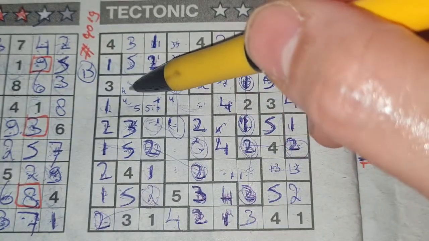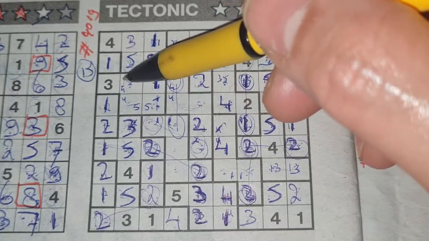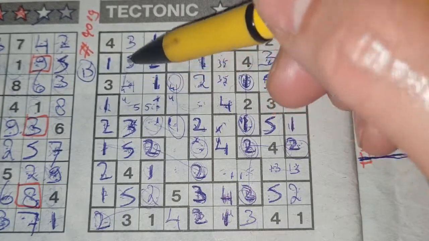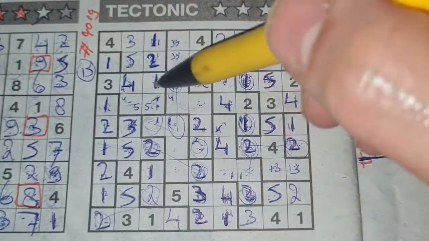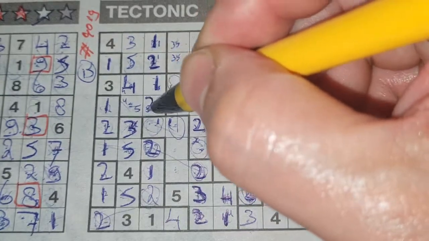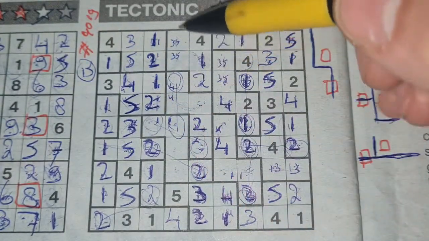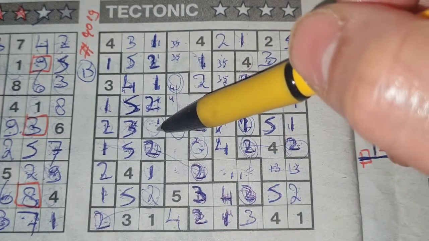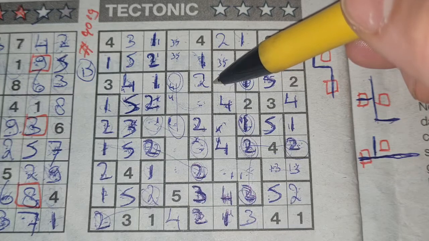Okay, I think this box should be a 4 because it can be 1, can be 2, can be 3. Should be a 4. Can it be a 5? Yes, definitely a 4. Okay, 2 numbers left in this area for numbers 2 and 5. We have a 2 there, no 2 there. 2 should be here. And a 5 goes there. Okay. I think this box. No, don't think too much. Let me see.